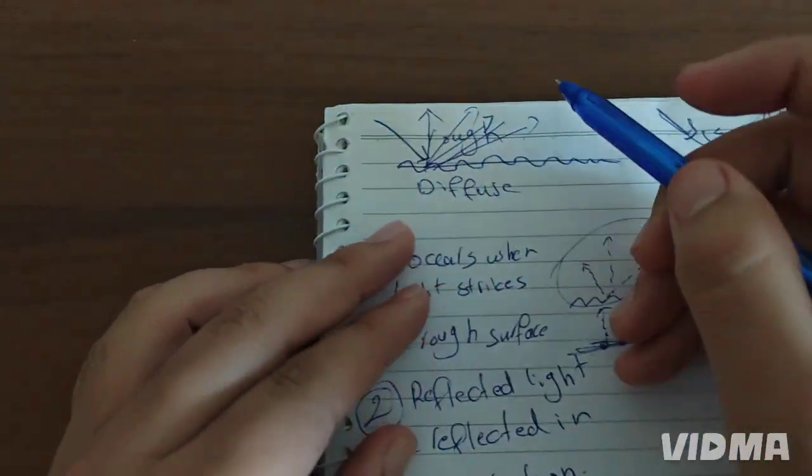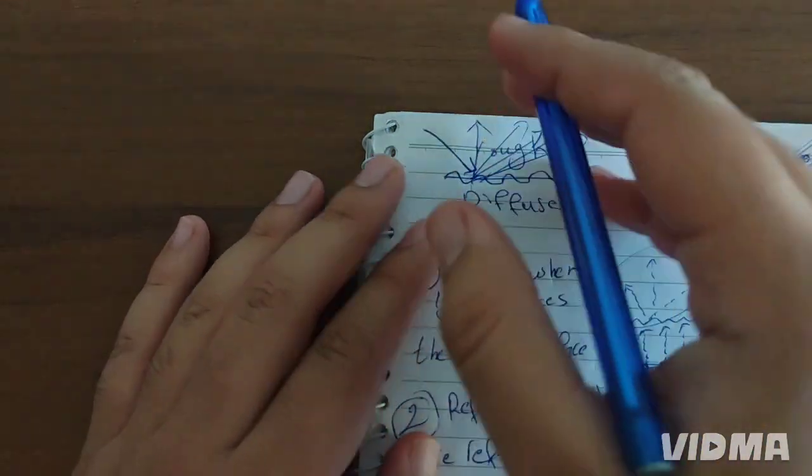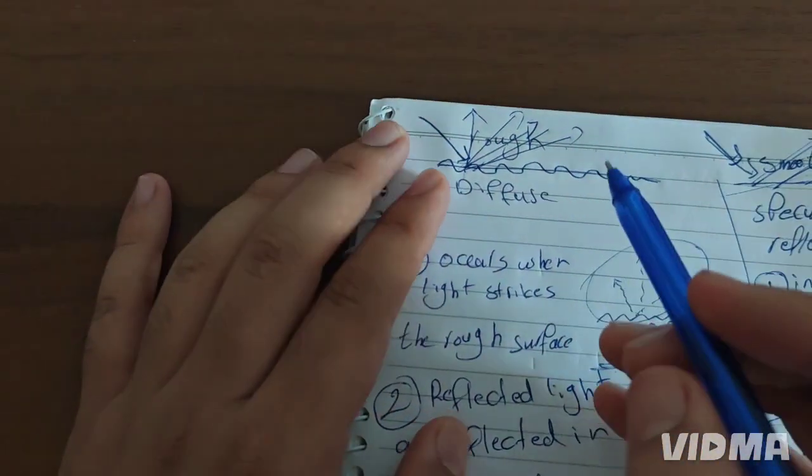But with a rough surface, it isn't like that. Maybe one of the lines goes up, another to the right, or another down. That's because the surface is rough.